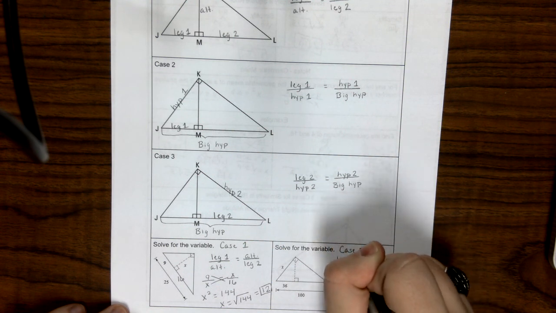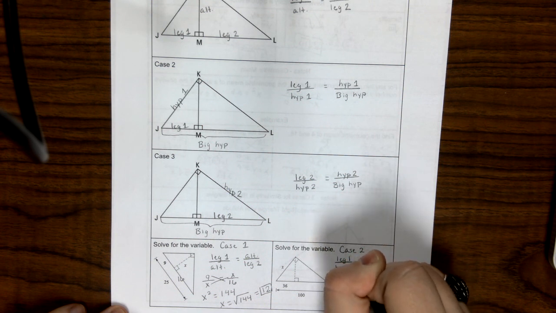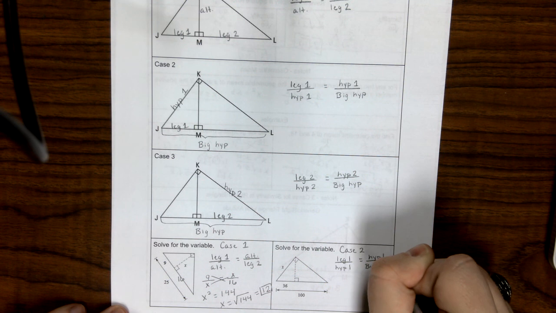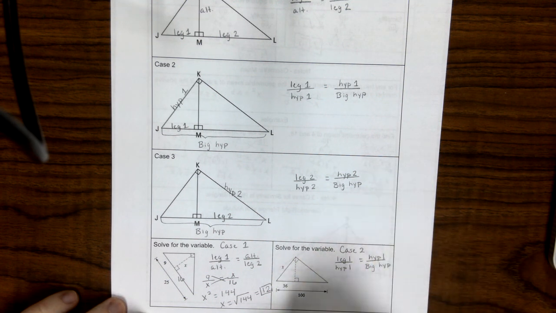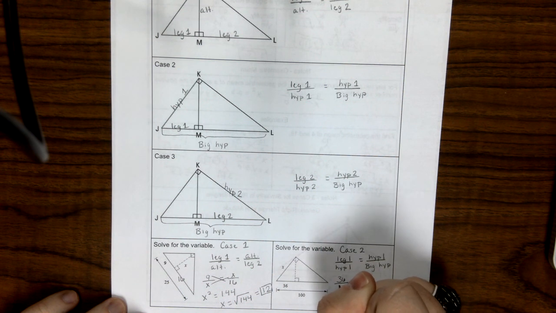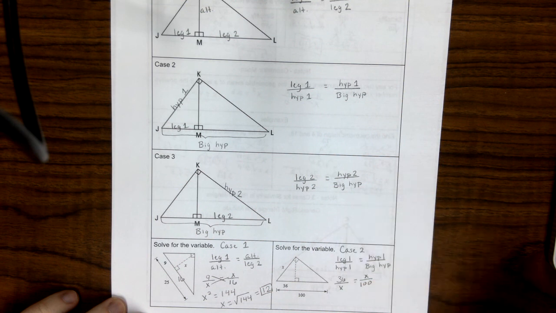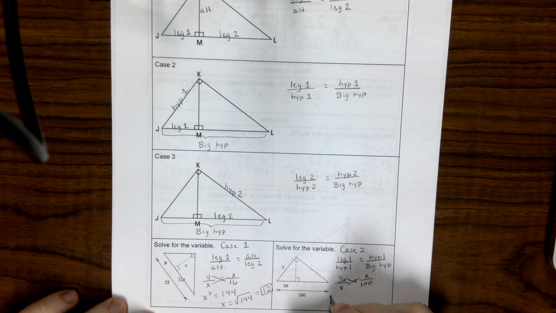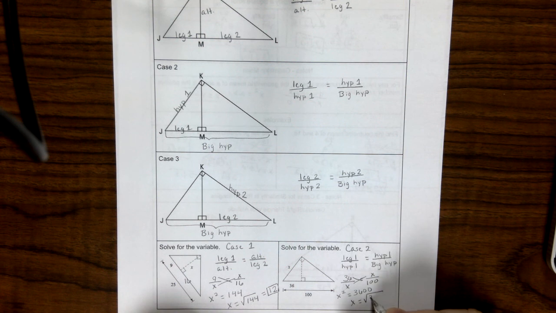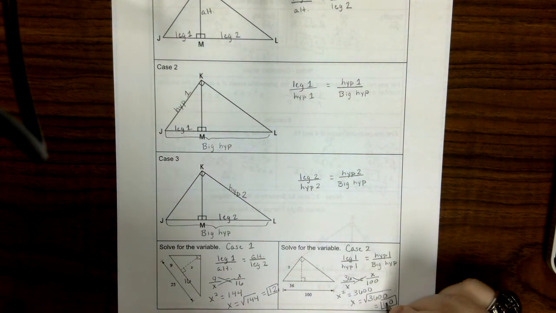So I need to know leg 1 over hype 1 equals hype 1 over the big hypotenuse. And so I know every piece. I know leg 1, hype 1 I got to find, and I know big hype. So 36 over x equals x over 100. Cross multiply. X squared equals 36 times 100, which is 3600. Take your square root, so x is going to be the square root of 3600. And if you type that in the calculator, you end up getting 60, which is nice and pretty. 60, there we go.